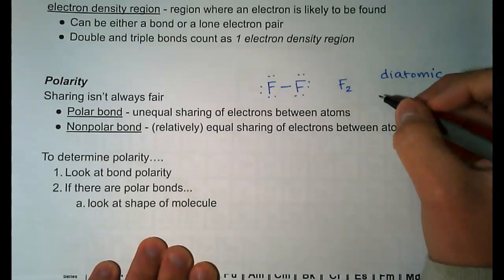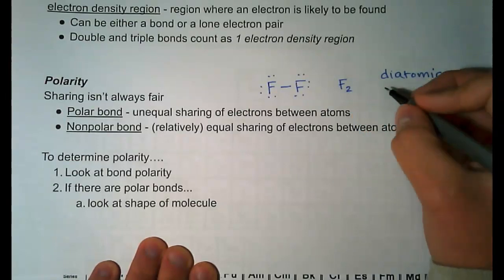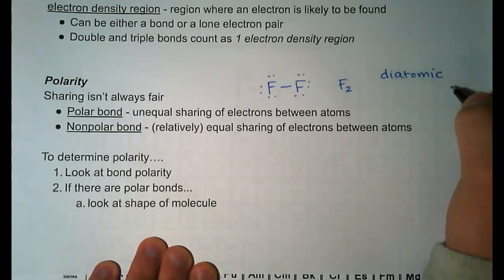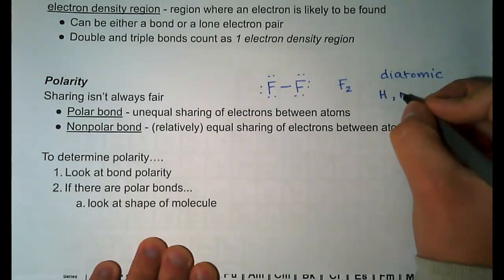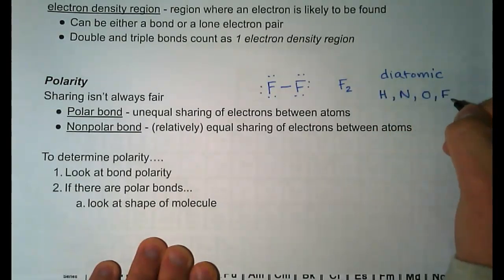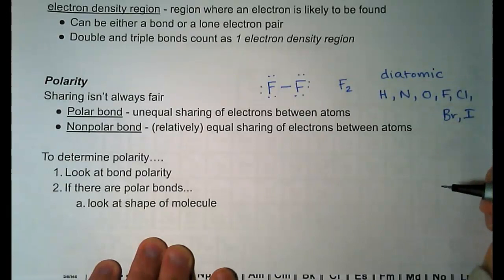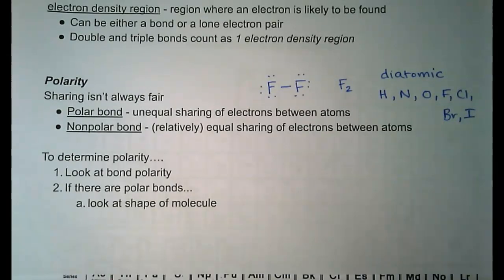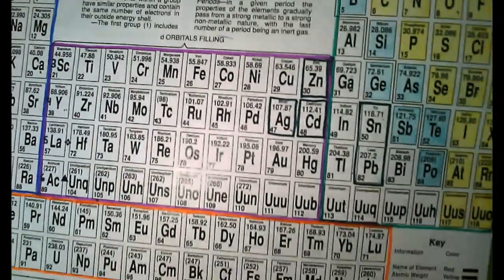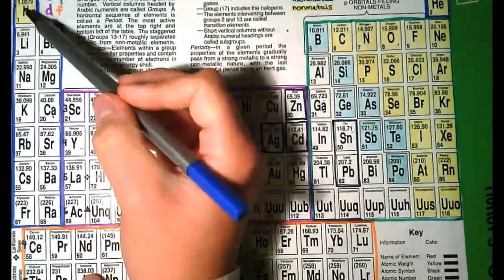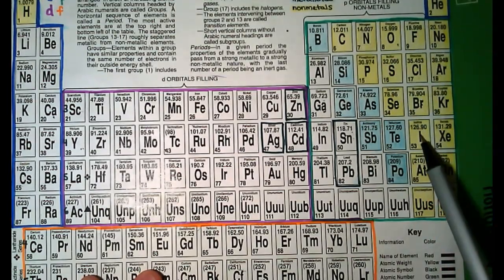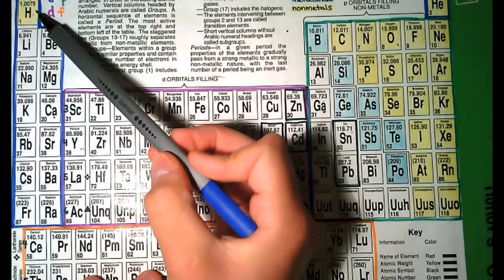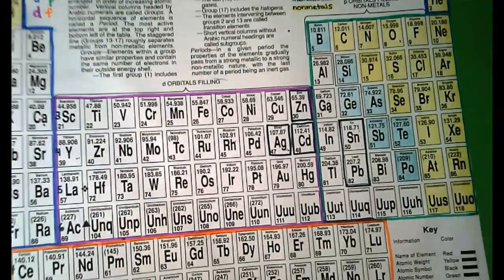We can have one fluorine when it's bonded to something else, but when we just have fluorine, it's diatomic, meaning that they exist in pairs. And the diatomic elements are H, N, O, F, Cl, Br, and I. And so that kind of forms an L shape on the periodic table, which makes it a little easier to remember. But these are something you need to have memorized. So H, N, O, F, Cl, Br, and I. So these ones kind of form an L shape on the periodic table, and then also hydrogen is a diatomic element as well.